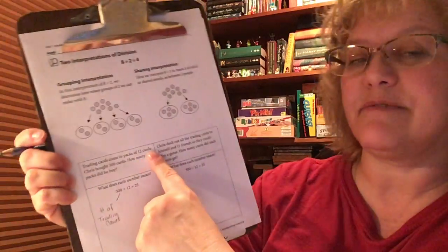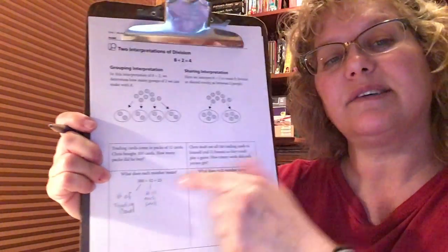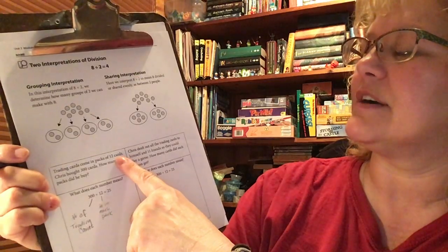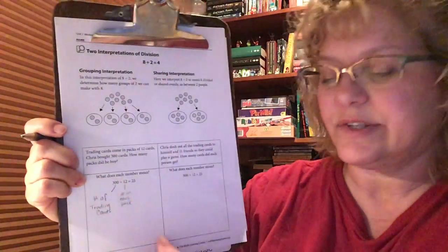All right, number of trading cards. What does the 12 tell us? Trading cards come in packs of 12 cards. So that's going to tell us the number of cards in each pack. Number in each pack. So what, in fact, does this equal, 25? What does the 25 tell us? Chris bought 300 cards. How many packs did he buy? So that is telling us the number of packs that were bought.